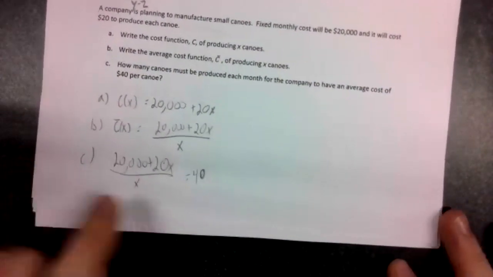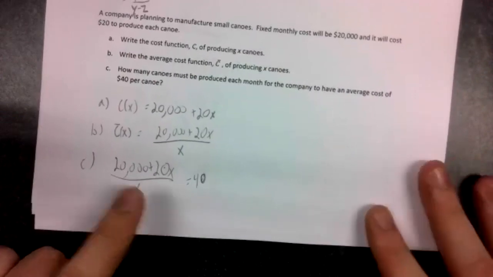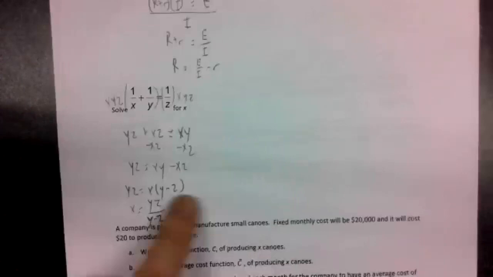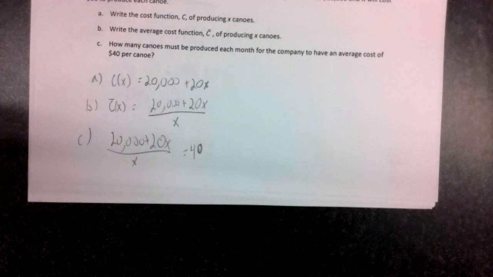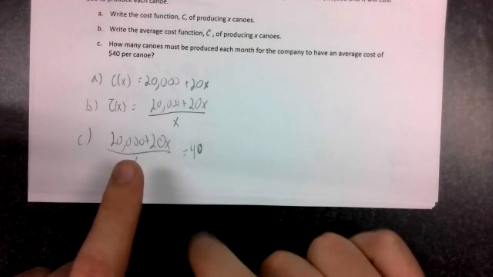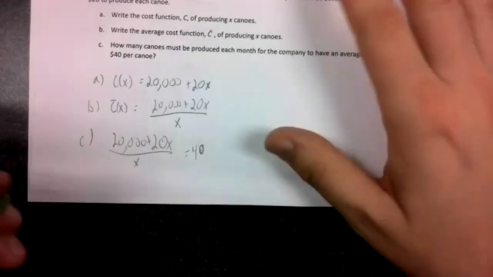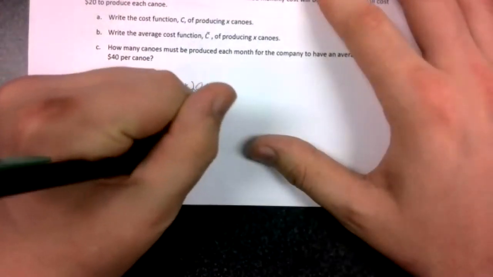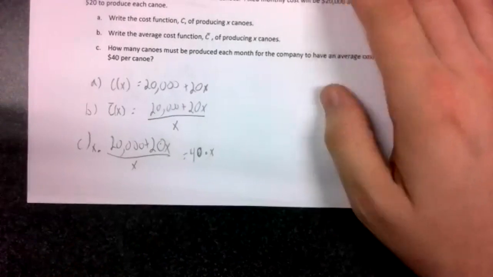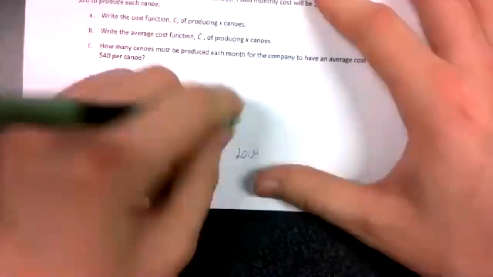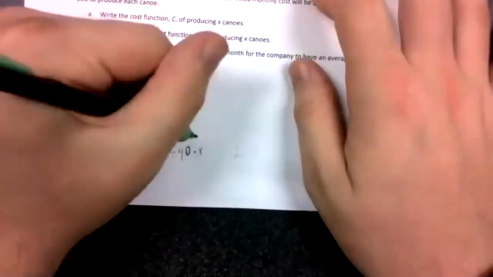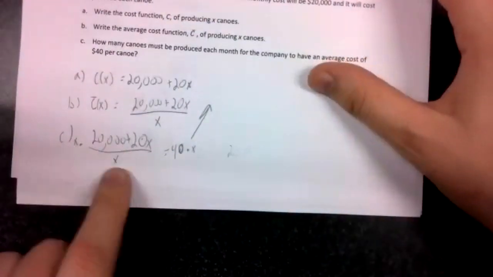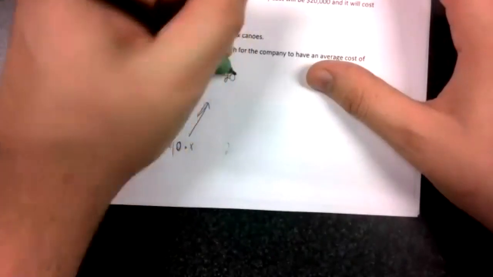And notice that this is basically what we've been doing before. We're just solving for our variable, x. So what I'm going to do here is clear the fraction, and the way I can do that is multiply by x on both sides. I'll move it up to the top so I have a little bit more room. On the left side, the x's cancel. We get 20,000 plus 20x is equal to 40x.